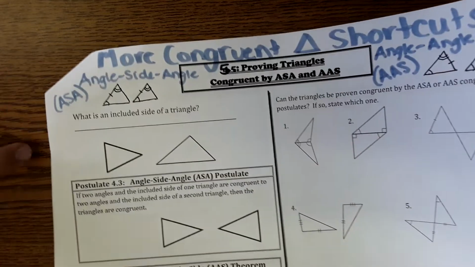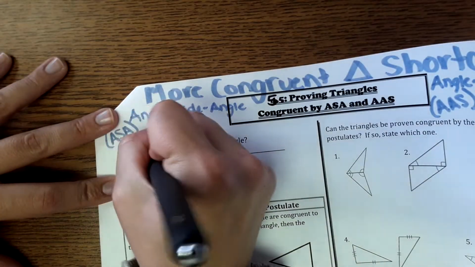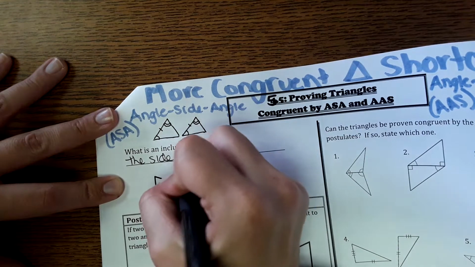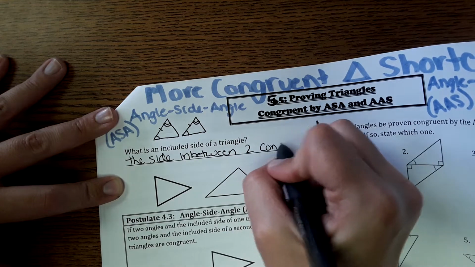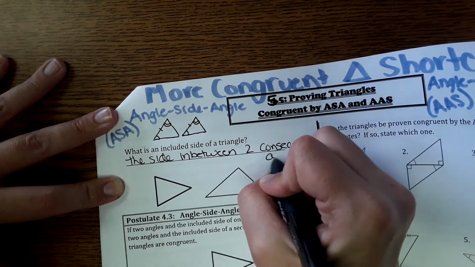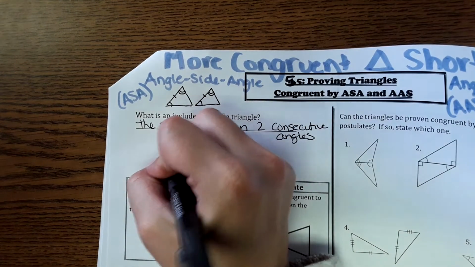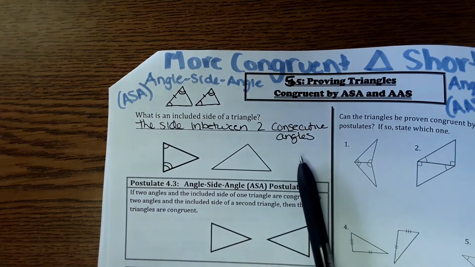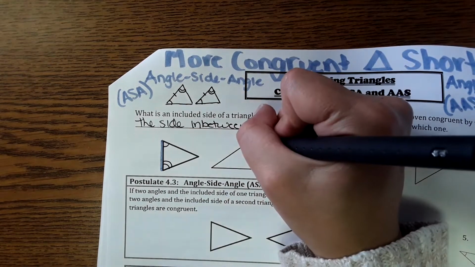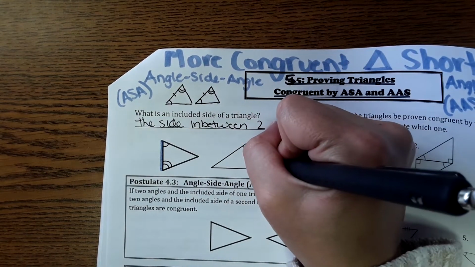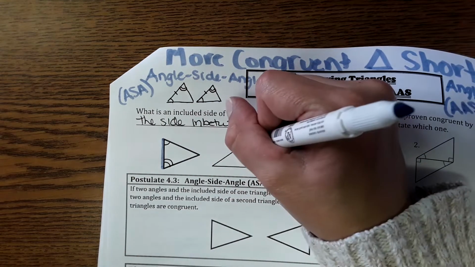Okay, so I mentioned the word included side of an angle. What is the included side of an angle? It's the side in between two consecutive angles. So if I had this angle and this angle, the included side would be right here. Or if I was talking about this angle and this angle, the included side would be right here.